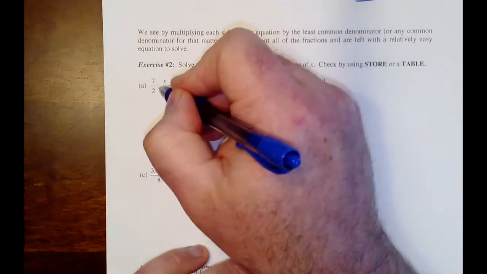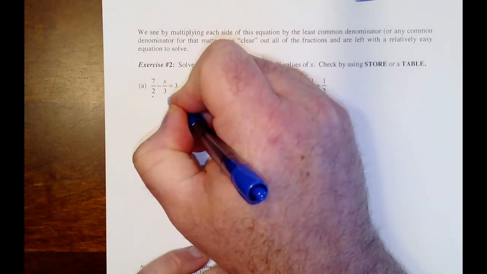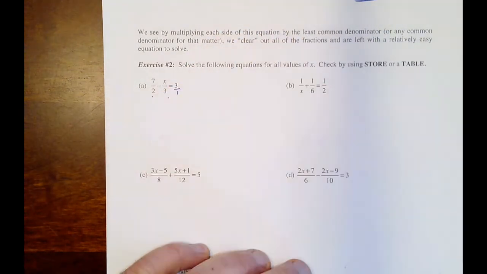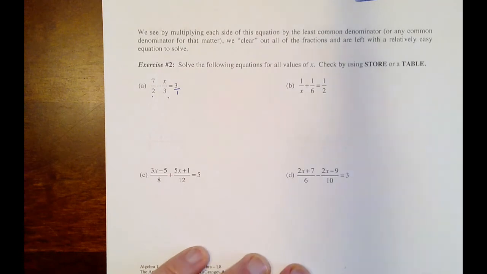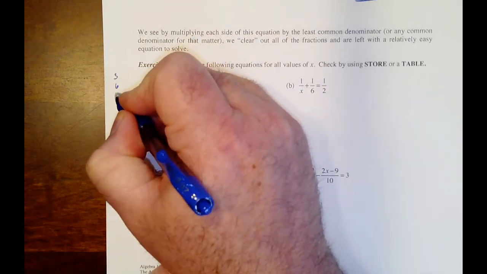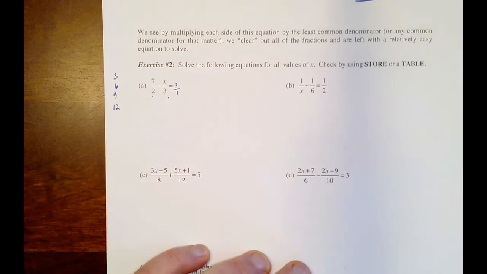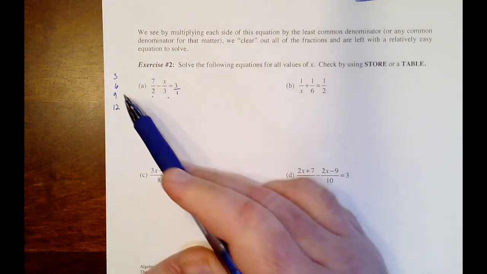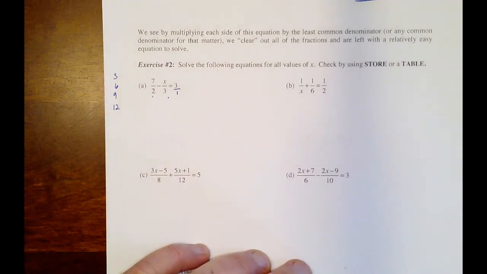What's the least common denominator? Well, I have a 2 on the bottom, a 3 on the bottom, but I also have a 1 on the bottom. To look at 1, 2, or 3, I check the biggest number, which is 3. What are the multiples of 3? If I jot them on the side, 3 times 1 is 3, 3 times 2 is 6, 3 times 3 is 9, 3 times 4 is 12. Let's see if any of those fit. Can 1 fit into any of those? Well, 1 fits into everything, so don't even worry about that.